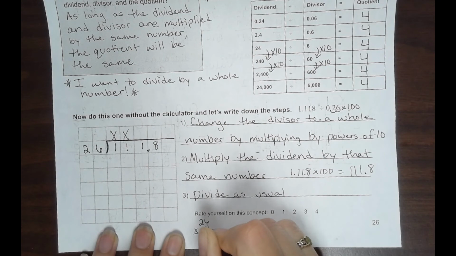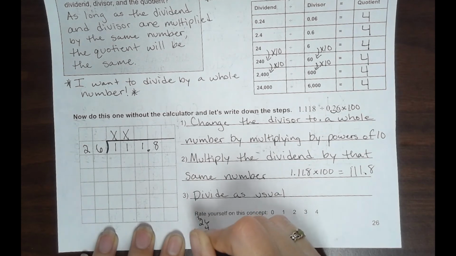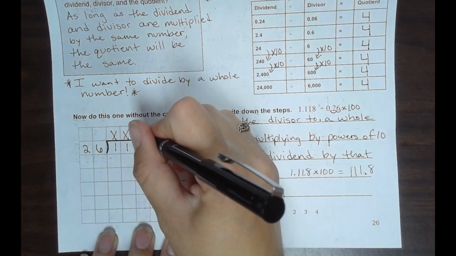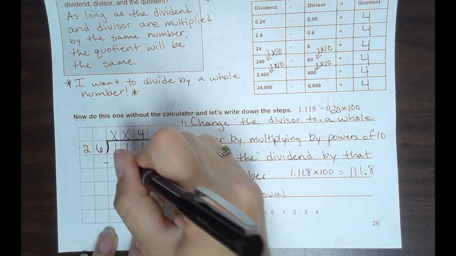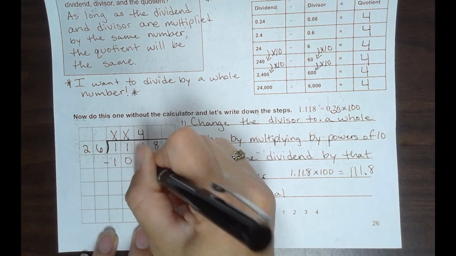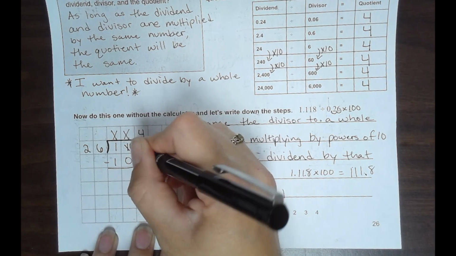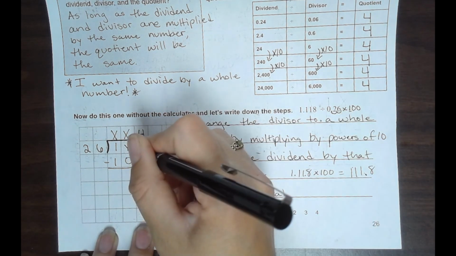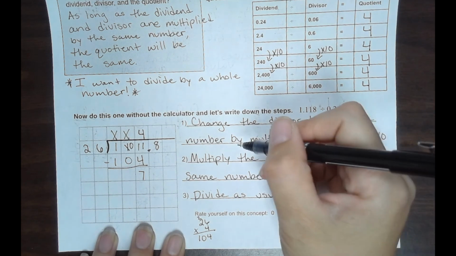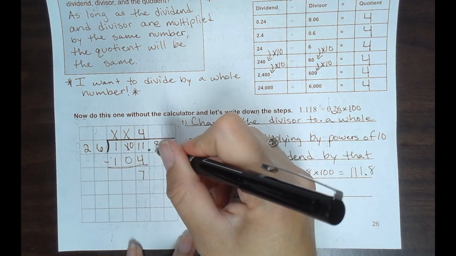4 times 6 is 24. Regroup 2. 4 times 2 is 8, plus 2 more is 10. So I get 104. 4 times 26 is 104. Okay, 1 minus 4 I can't do, so I'm going to borrow and regroup. So 11 minus 4 is 7, 0 minus 0 is 0, and 1 minus 1 is 0. So 7 is what I have left over in this place value. I'm moving to the next one.